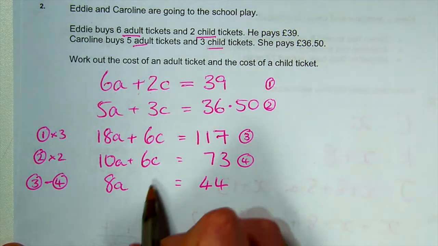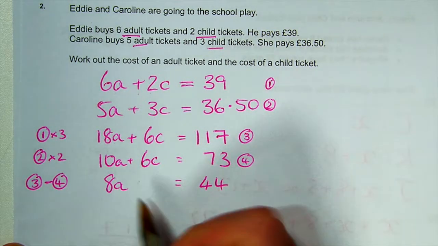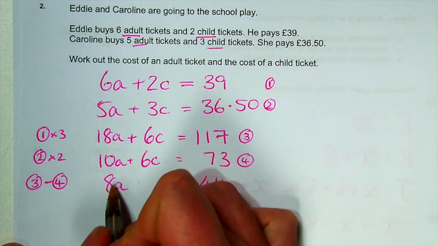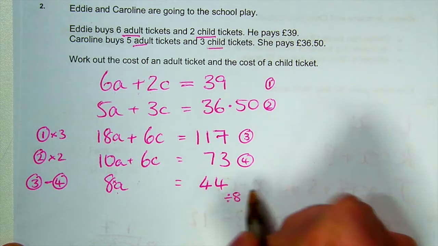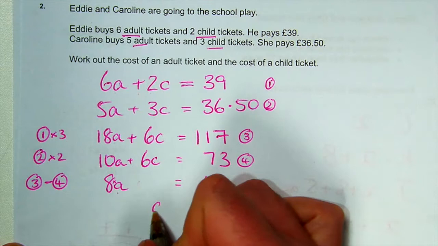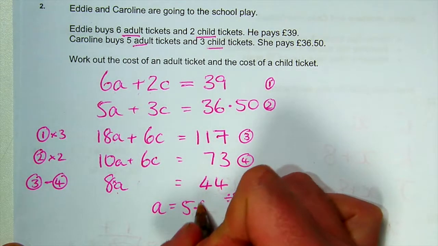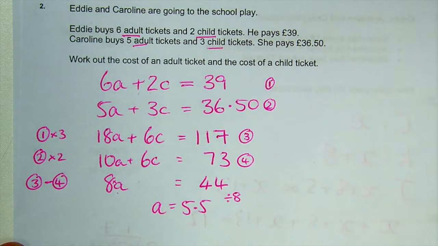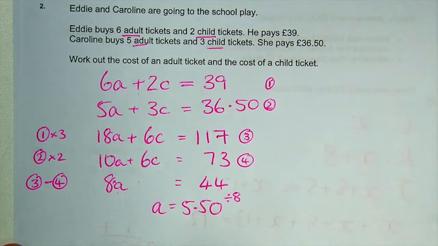There's nothing when we do 6C take away 6C. There's just A left, and we can solve that. This is a hidden times sign. Times by 8 becomes divide by 8. Possible to do on a non-calculator paper, but more than likely a calculator. 44 divided by 8 is 5.5. That's what your calculator would come up with, but we're talking money. We wouldn't talk about £5.5, we'd talk about £5.50. So don't forget to add that extra 0 on.